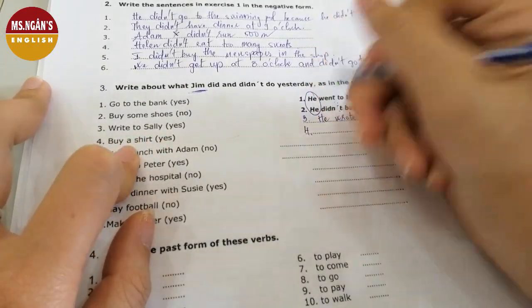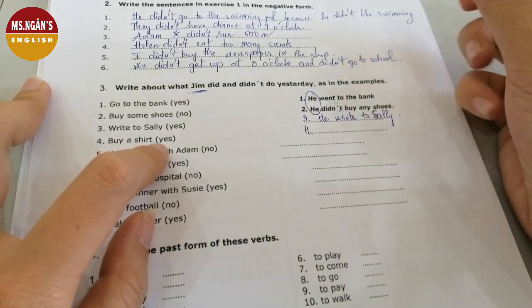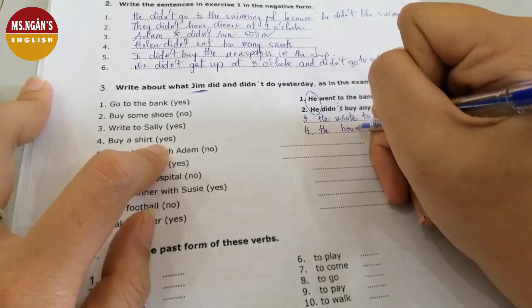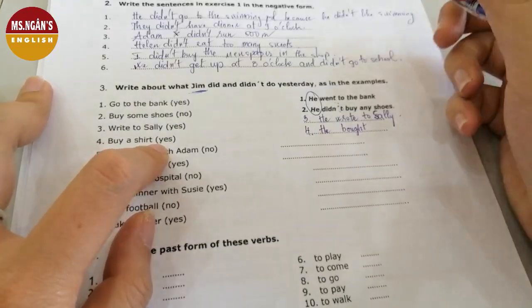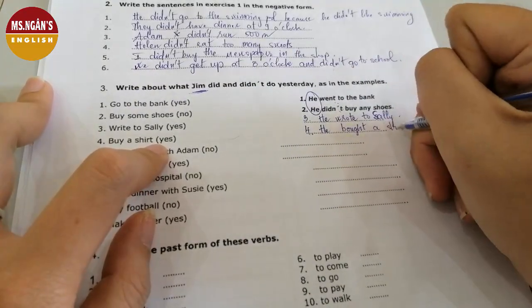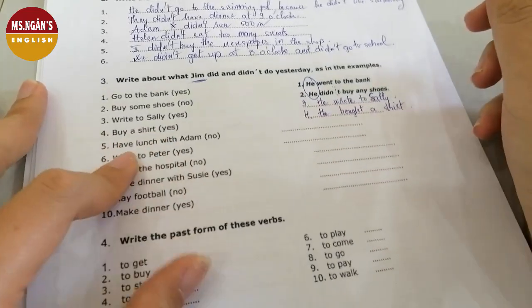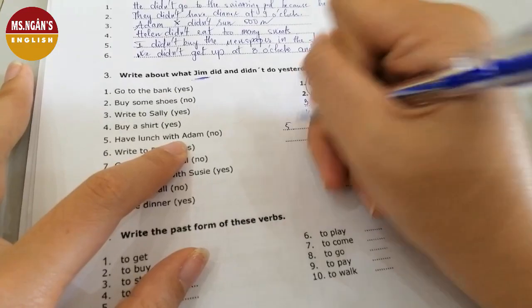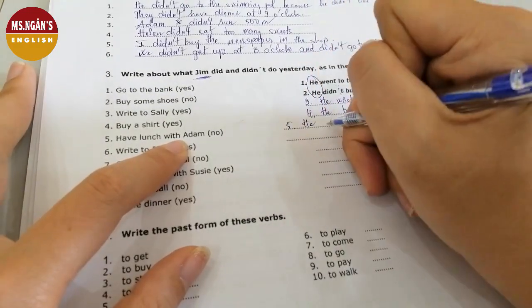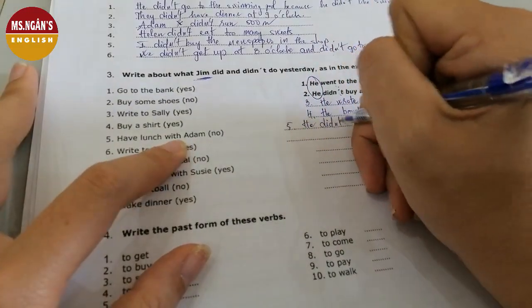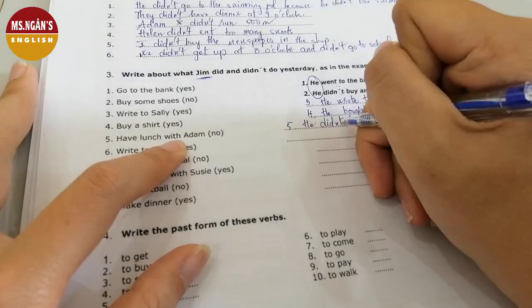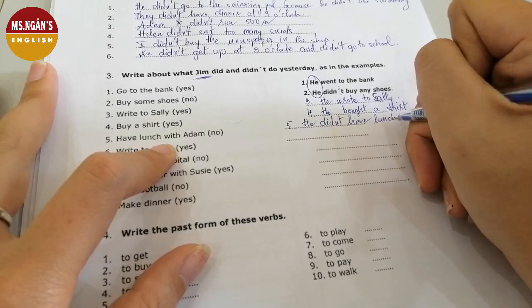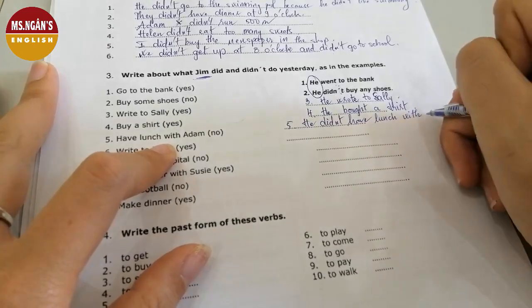Number 4, buy a shirt. Yes, so he bought a shirt. Have lunch with Adam. No, it's didn't. So number 5, he didn't have lunch with Adam.